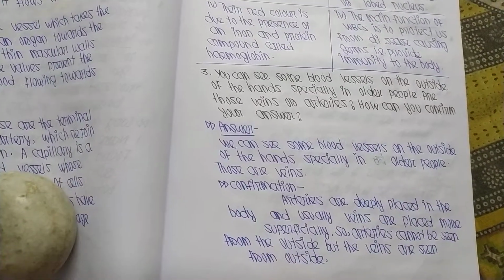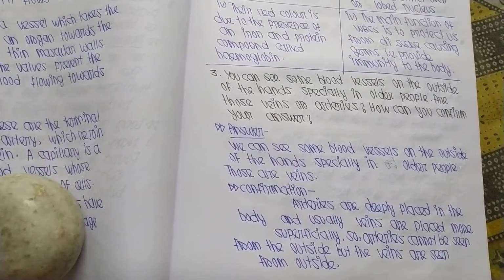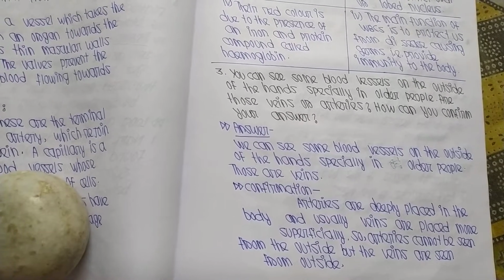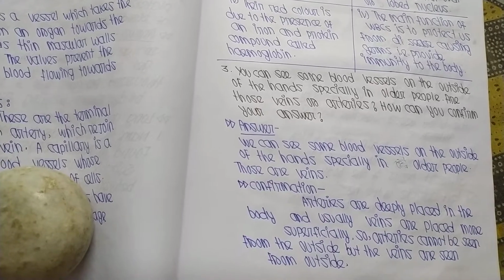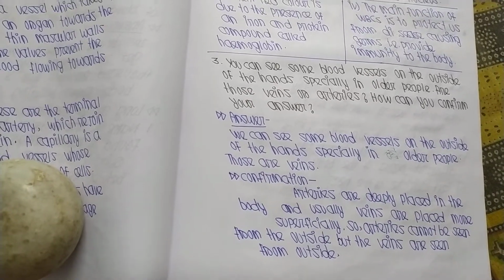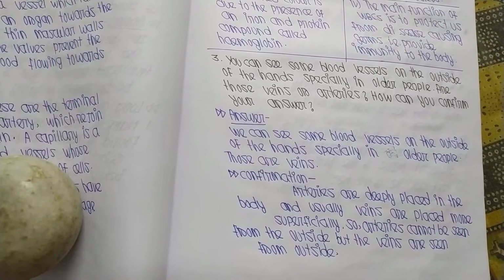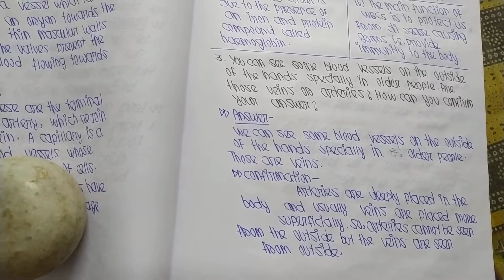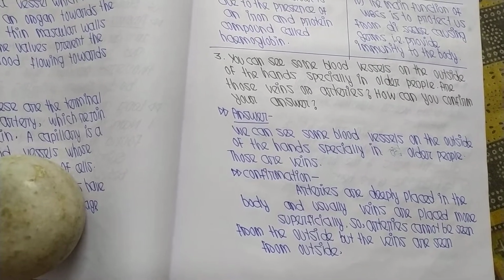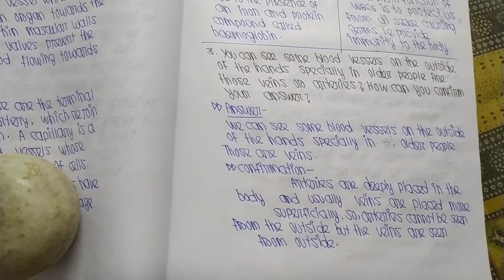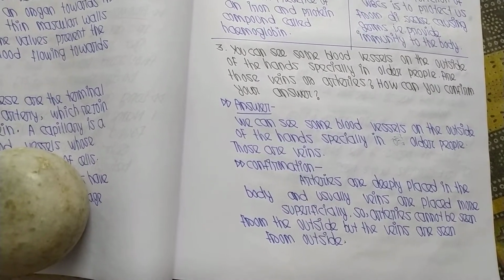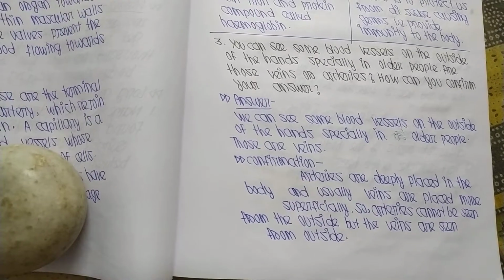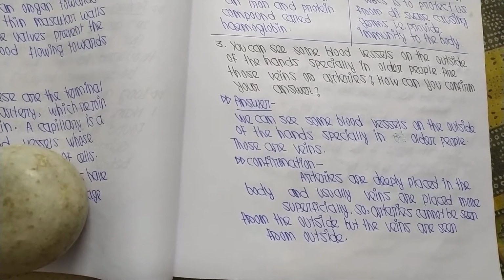Question number 3, you can see some blood vessels on the outside of the hands, especially in older people. Are those veins or arteries? How can you confirm your answer? Answer: those are veins. Confirmation: arteries are deeply placed in the body and usually veins are placed more superficially. So arteries cannot be seen from the outside, but the veins are seen from outside.